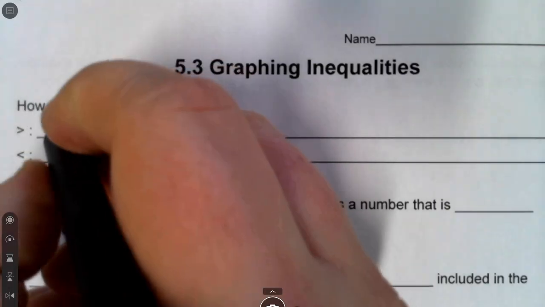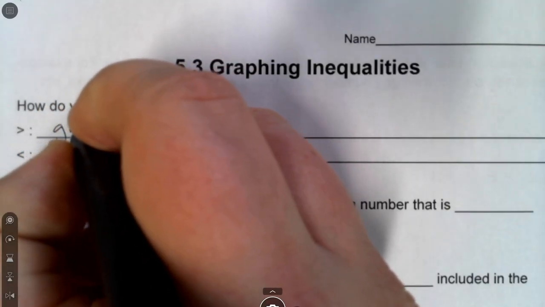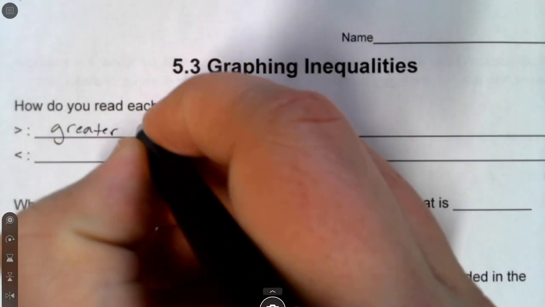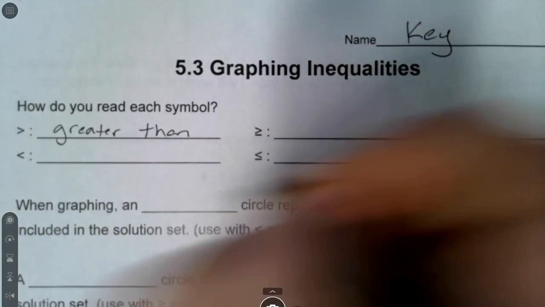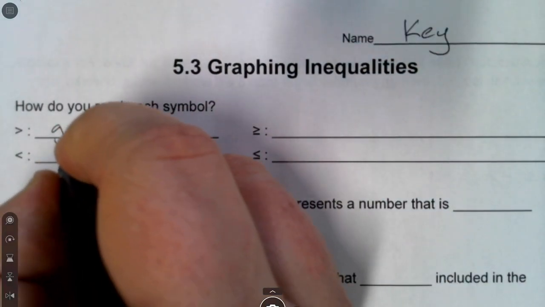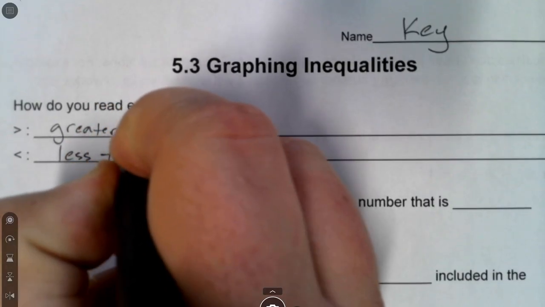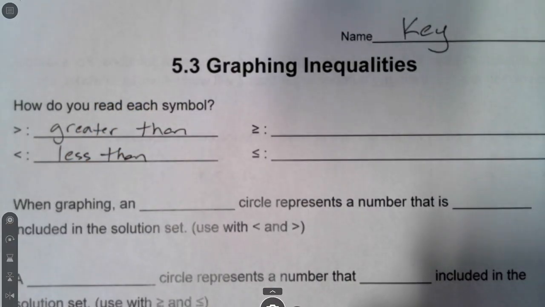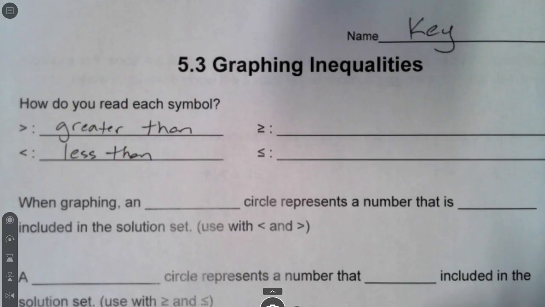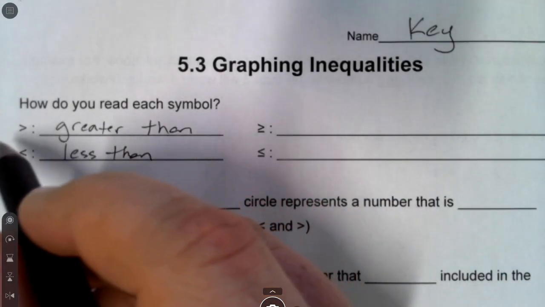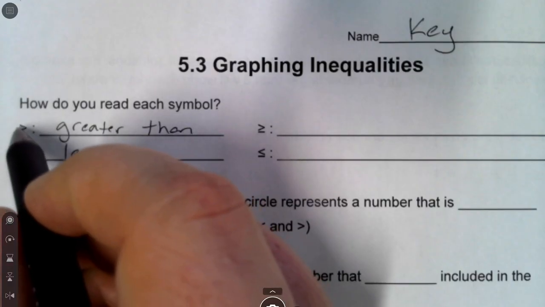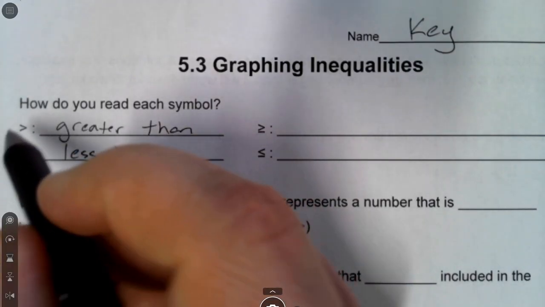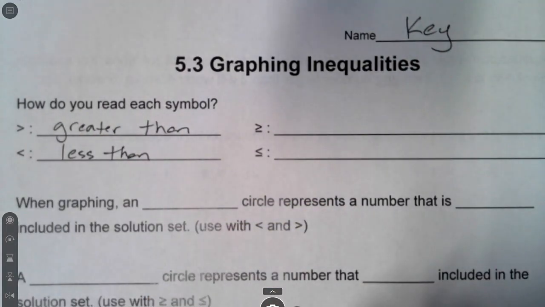This symbol means greater than. This symbol means less than. One way you can remember it is people talk about it being like the mouth of an alligator. And they say the mouth's open this way. It's always going to be mouth open towards the bigger piece, because you'd always want the bigger meal if you could have it, right?